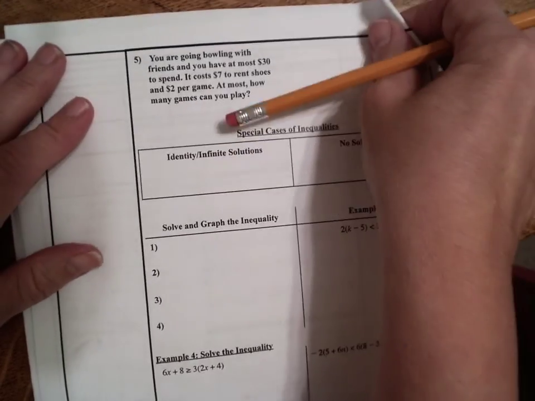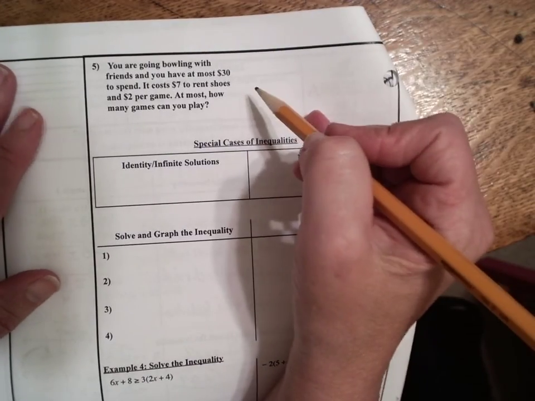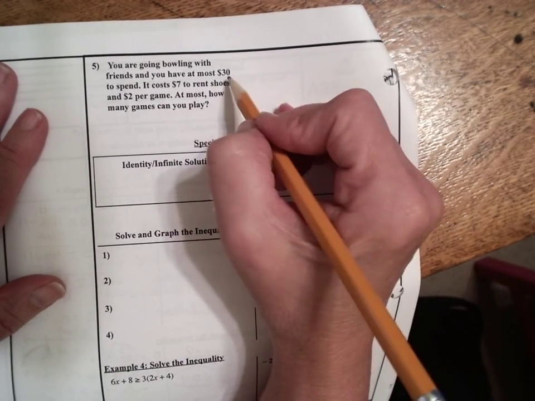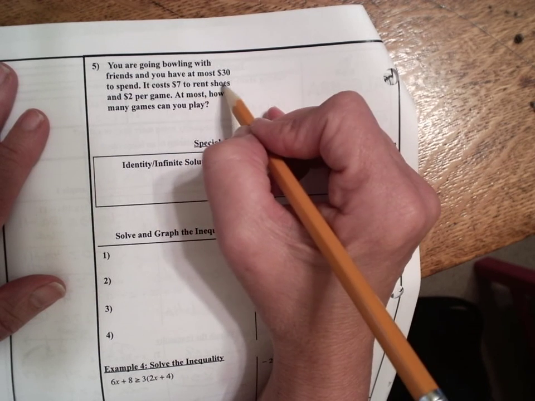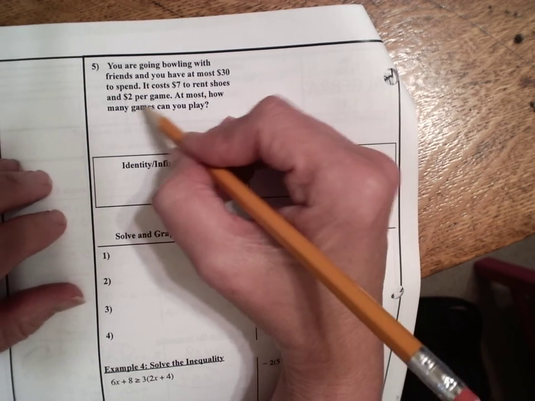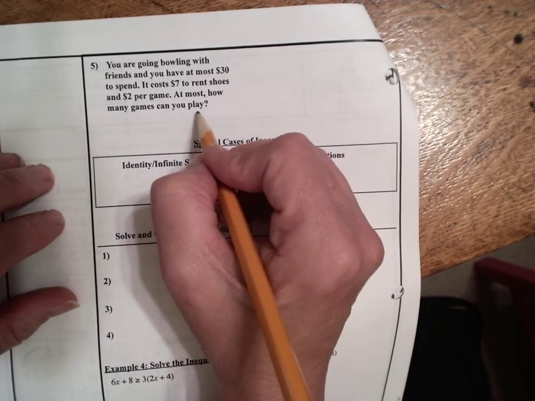Okay. So we have a word problem, and we're going to set up the inequality and we're going to solve it. You're going to bowl with friends and have at most $30 to spend. It costs $7 to rent shoes, which is expensive, and $2 per game. At most, how many games can you play?